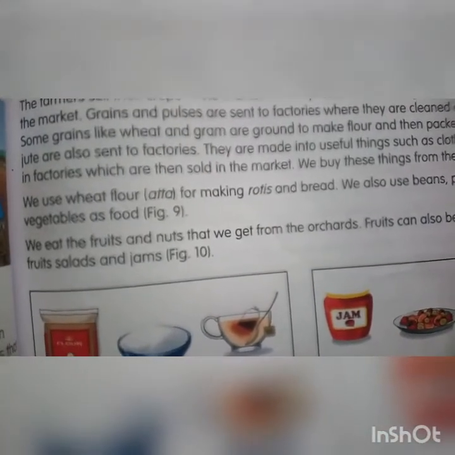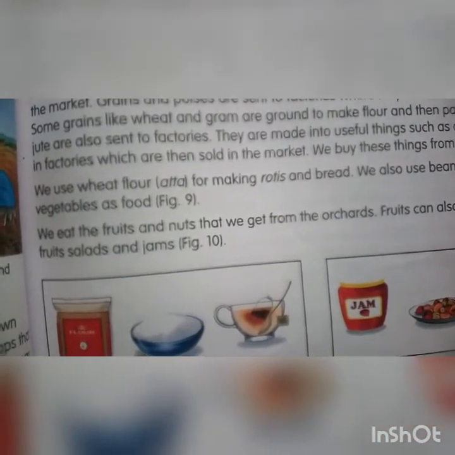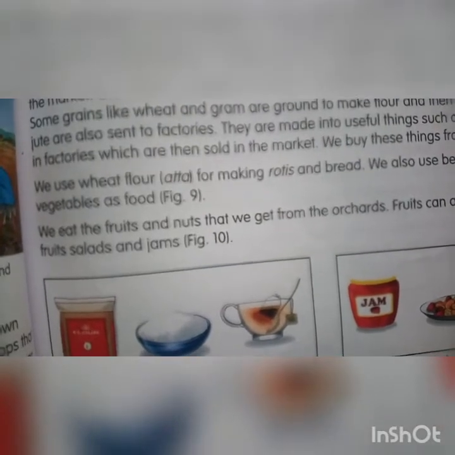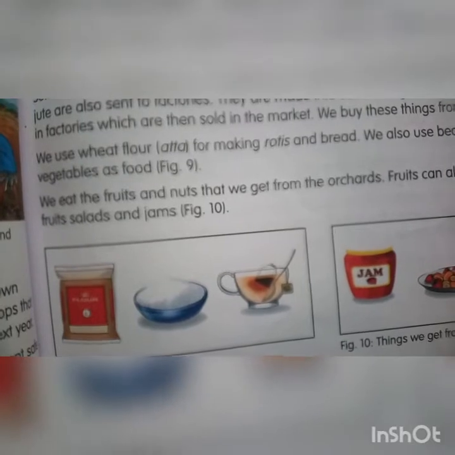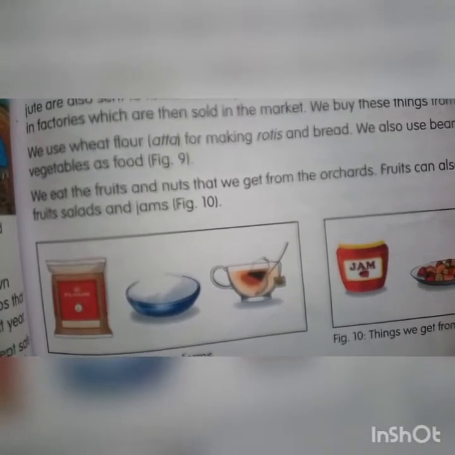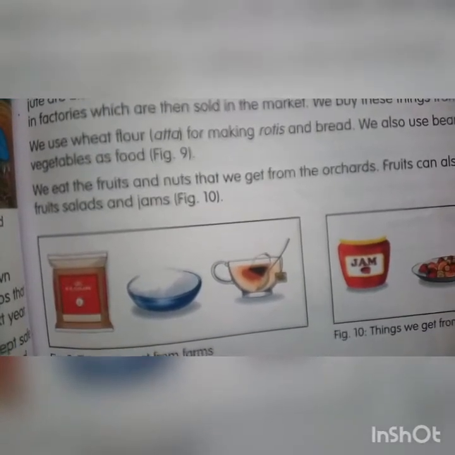We also use beans, pulses, rice and vegetables as food. We eat fruits and nuts that we get from the orchards. Fruits can also be used to make fruit salads and jams.